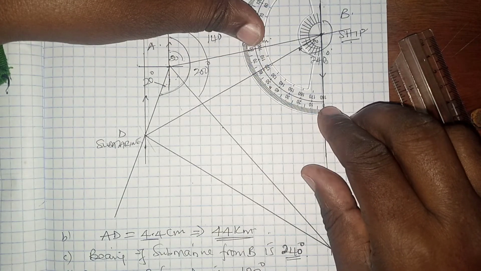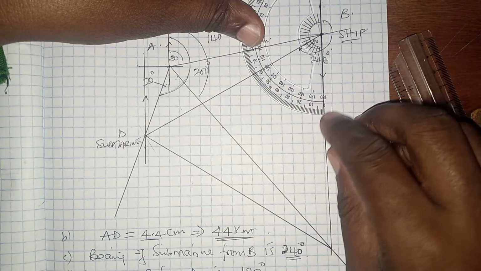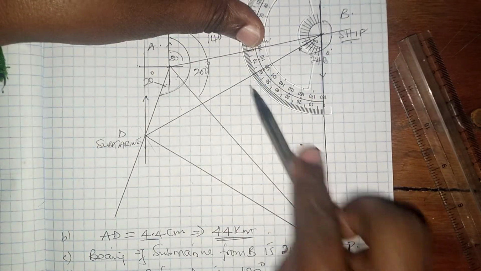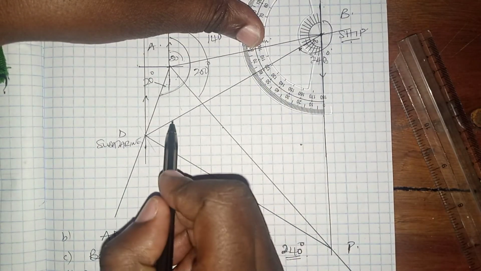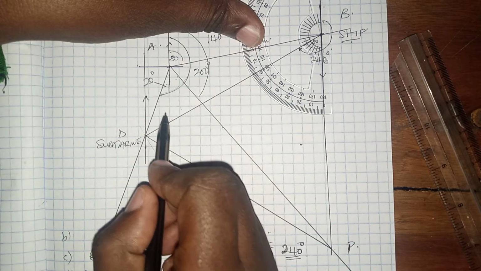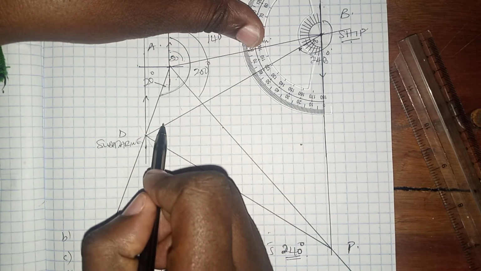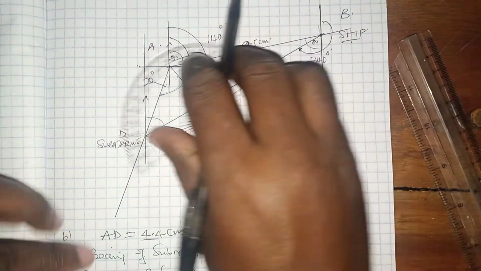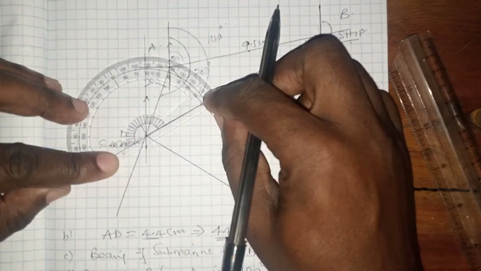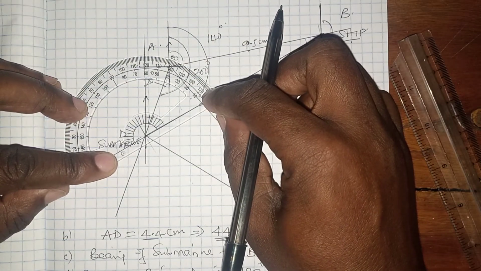This is 60 degrees. You can see 10, 20, 30, 40, 50, and 60 degrees. So it is alternating with the angle that is coming out from this line all the way to the true north. This angle has to be 60. Let's confirm. And there you go.